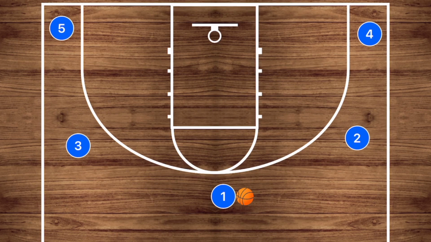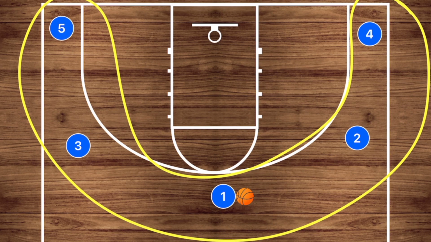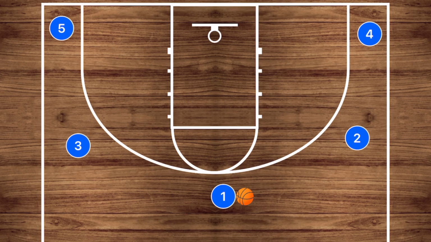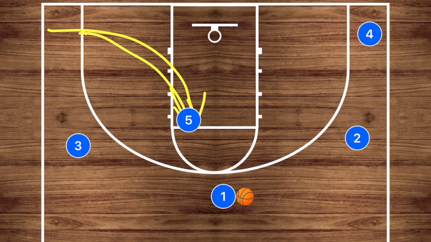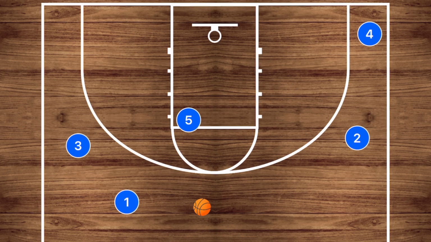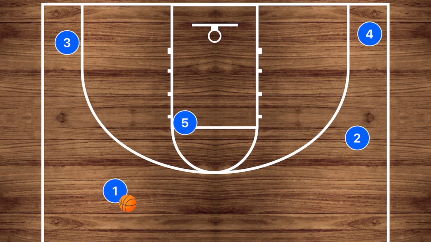Okay, so I'm starting this in the 5-out just mainly because I like to start my 4-out with a 5-out. But let's say player 5 is going to be the one who is going to that high post. We would then have player 4 dribble over towards that left side, and player 3 goes down to the corner. This is the 4-out. Now, 4-out can be with player 5 in the high post or the low post.